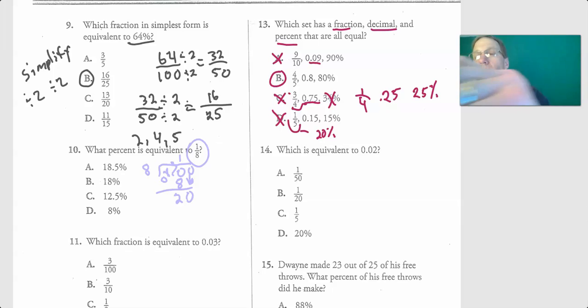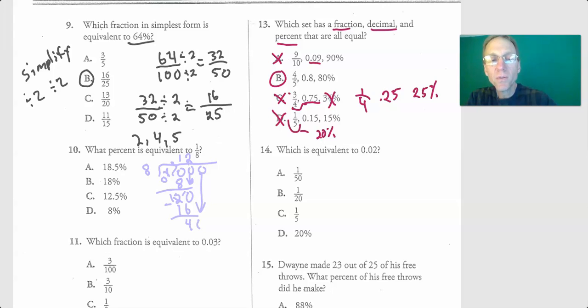Let me erase this part here. Two pretty cool ways to do this, okay? 8 goes into 20 two times. That is 16. And that's going to be 4. And I'm going to keep going. One more 0. 8 goes into 40 five times. So what percent is equivalent to 0.125?